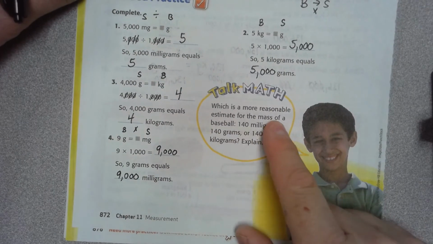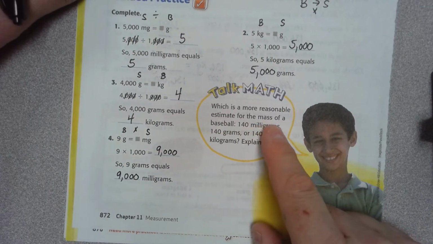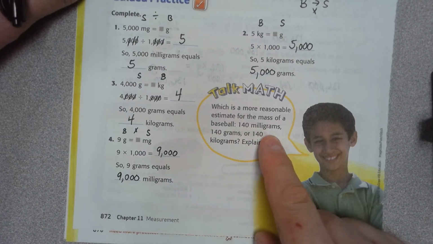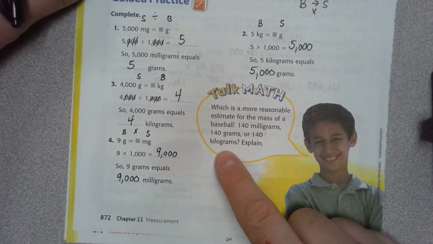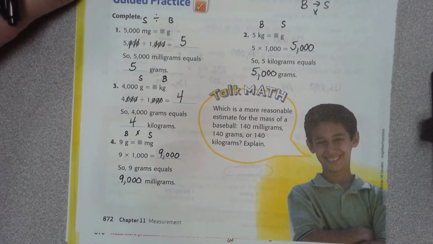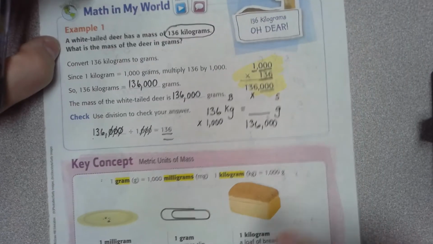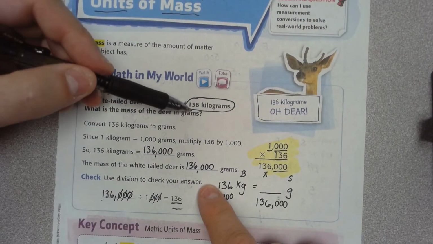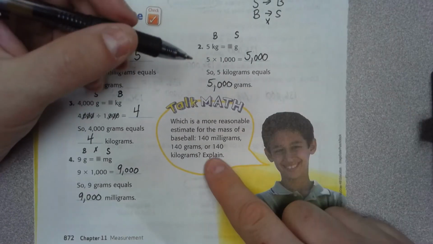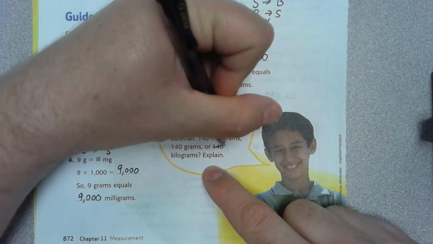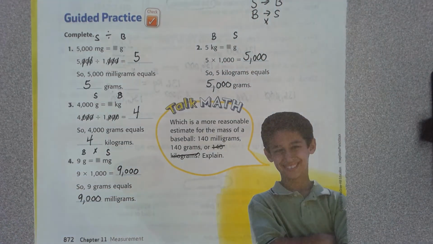Talk math. Which is the more reasonable estimate for the mass of a baseball? 140 milligrams, 140 grams, or 140 kilograms? So which one is more reasonable? If we think about this page here, a deer weighs 136 kilograms. So think about it, 136. Do you think a baseball is going to weigh 140 kilograms? No. So that's not a reasonable estimate.